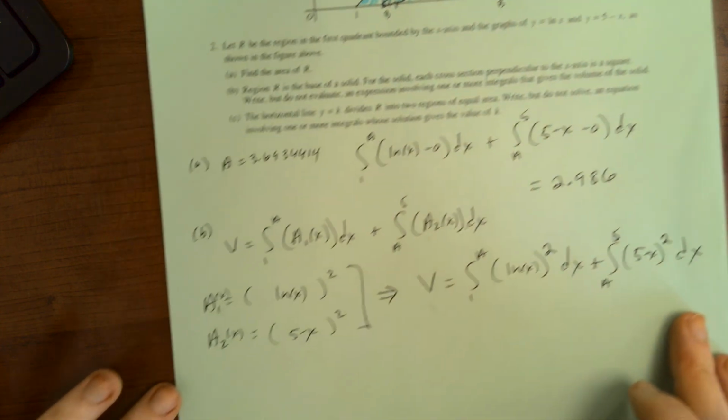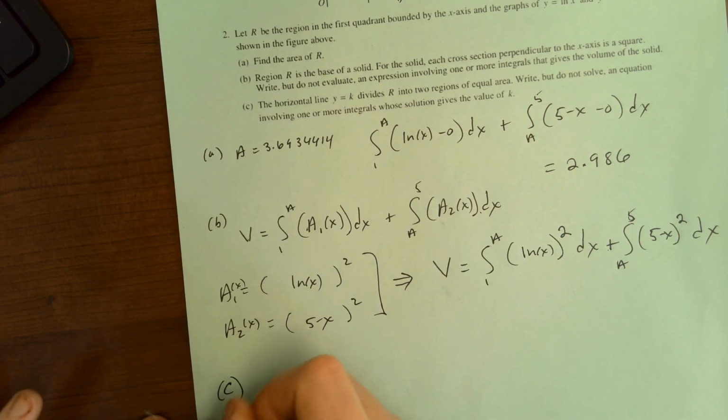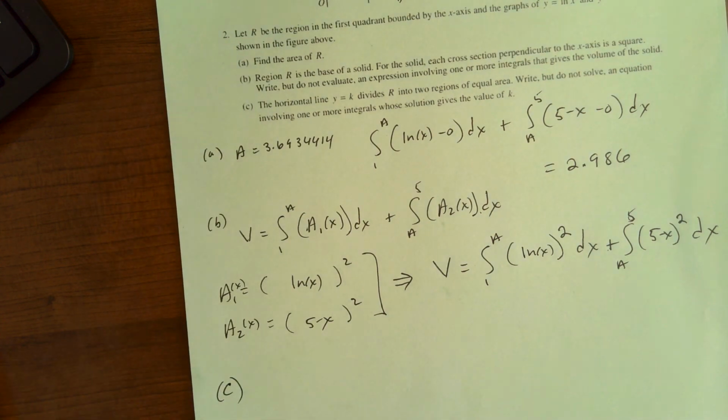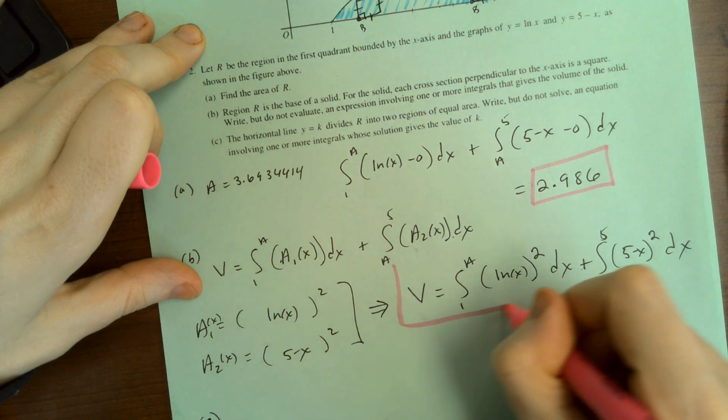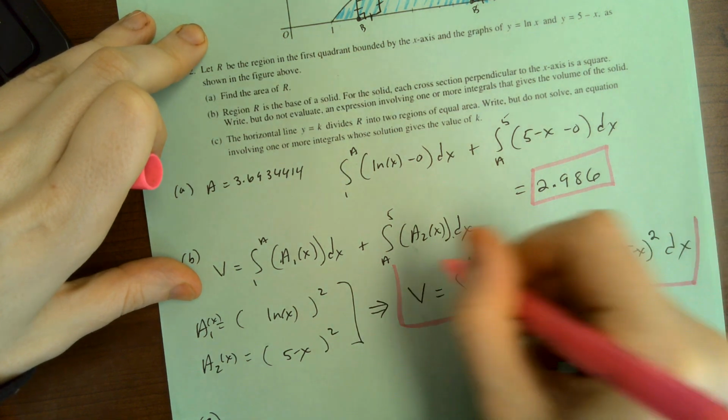All right, now for C, this is where I messed up last time. You should do as much of this on your own as you can. This is a guide video.